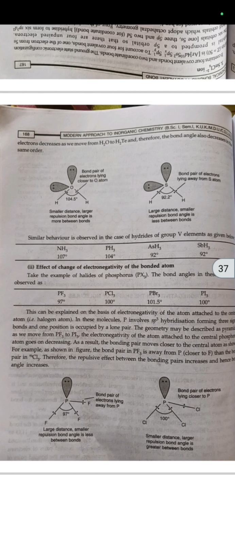In the hydrides of group 6 elements, the central atom involves sp3 hybridization and is surrounded by 4 electron pairs: 2 lone pairs and 2 bond pairs. Due to the larger lone pair repulsions, the bonded electron pairs are forced closer to each other. Therefore, the bond angle decreases from the normal tetrahedral angle of 109.5 degrees.